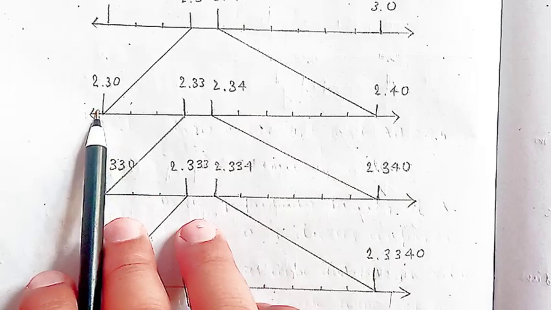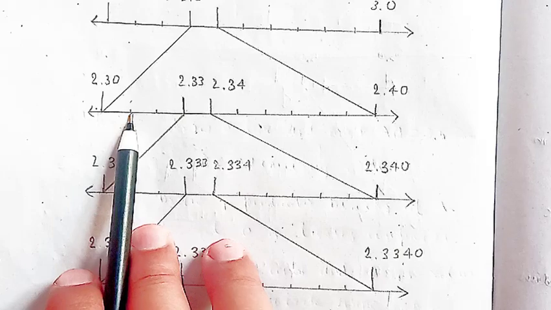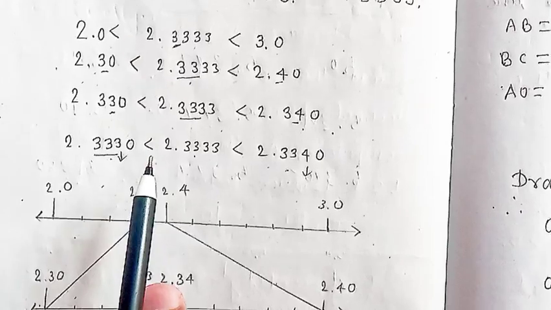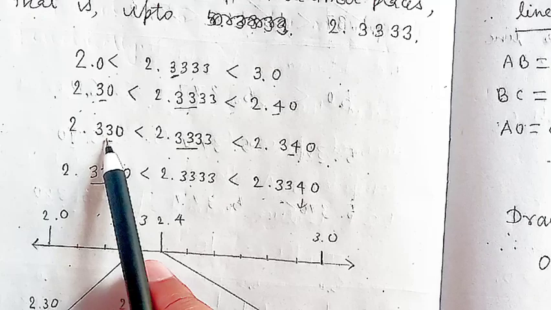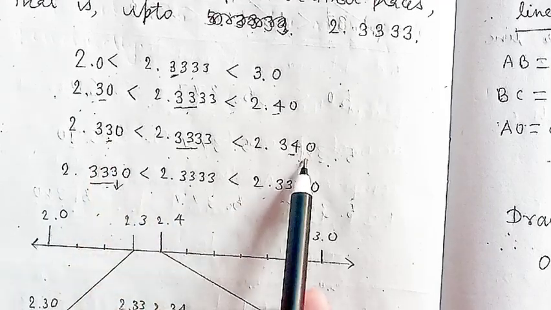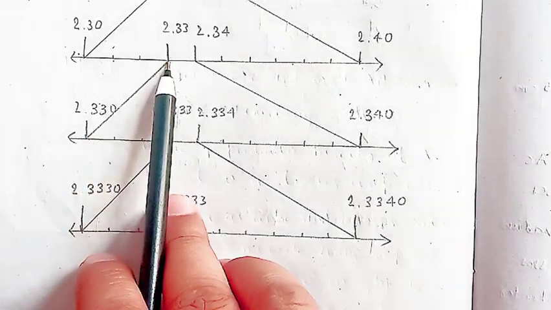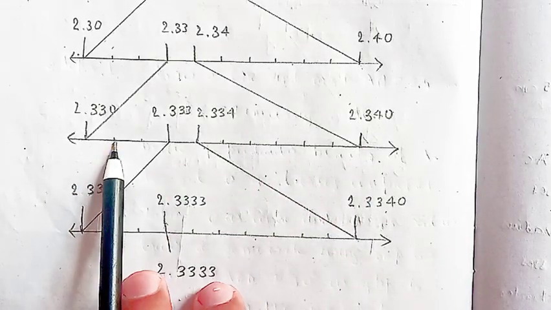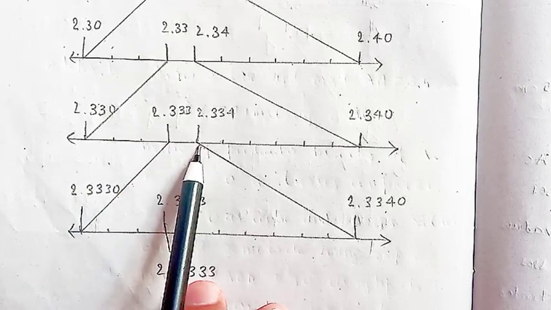Now we have to put 2.30 and 2.40. So we take 2.30 here, 2.40, and divide this part into 10 equal parts. This is 2.31, this is 2.32, this is 2.33, this is 2.34. Now we have to put 2.330 and 2.340 on the number line. Then we draw this number line and we take 2.330 here, 2.340 here, and divide this part into 10 equal parts. This is 2.331, this is 2.332, this is 2.333, this is 2.334, and so on.